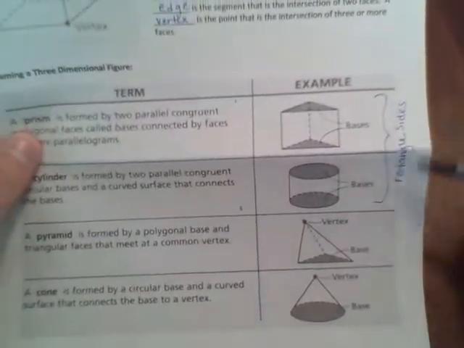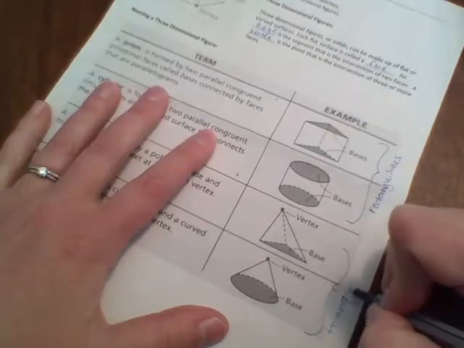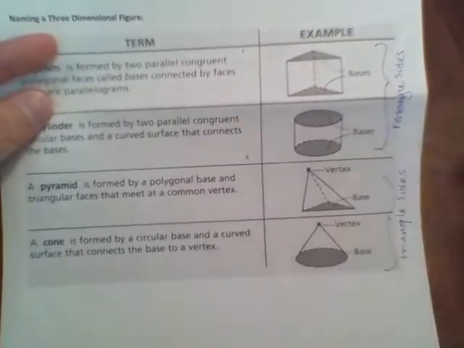Depending on what their bases are, all the rest of those sides are rectangles. These ones here have triangle sides, and so those are typically a pyramid shape, or in this case, a cone, which has a round base.